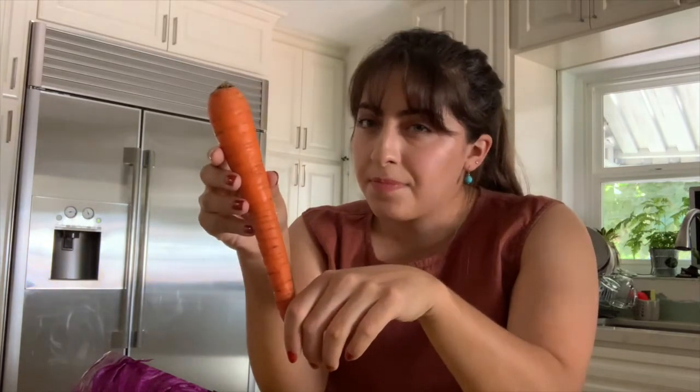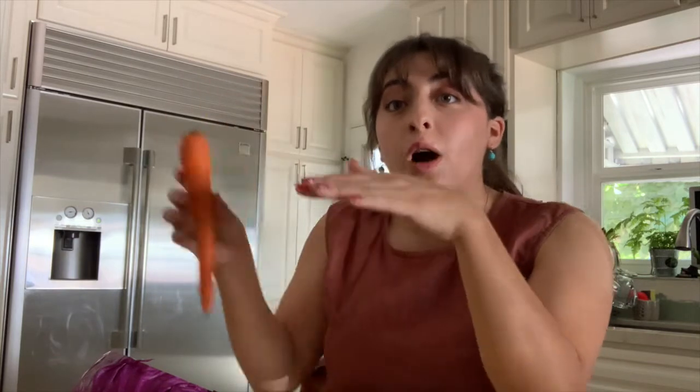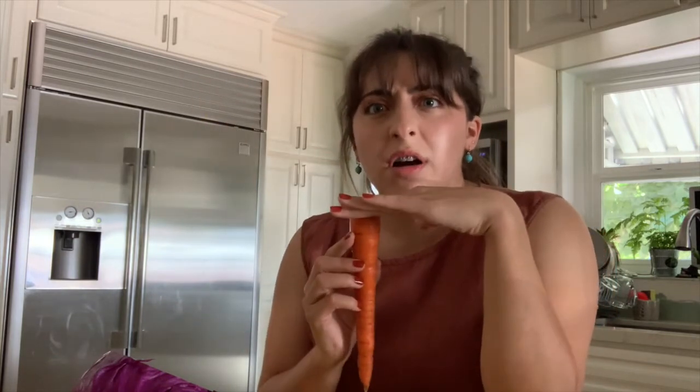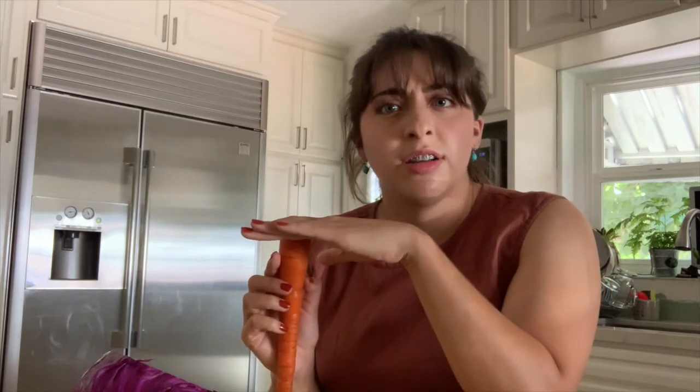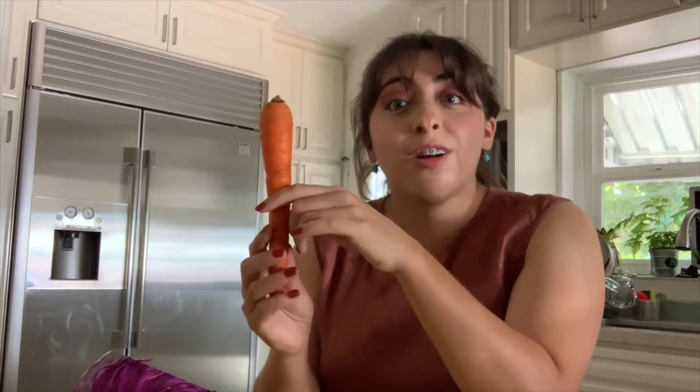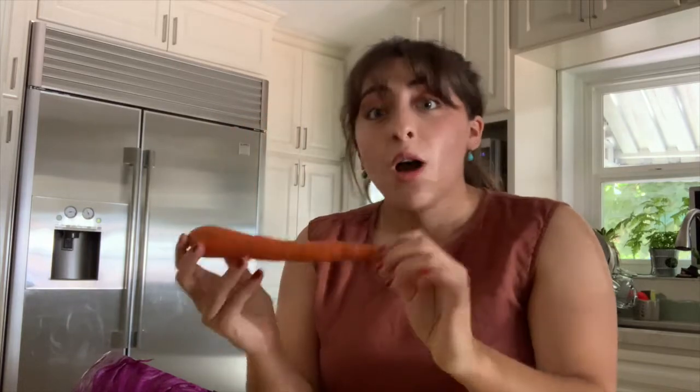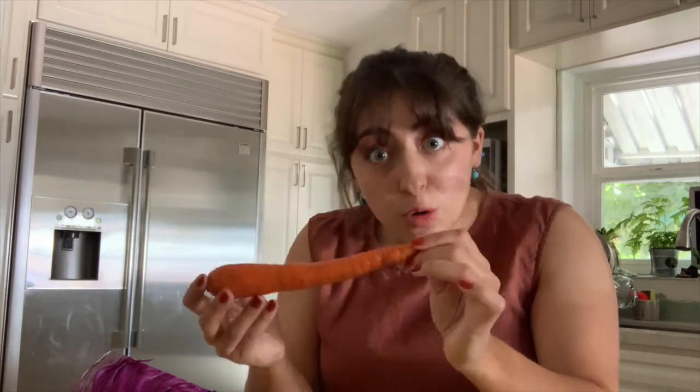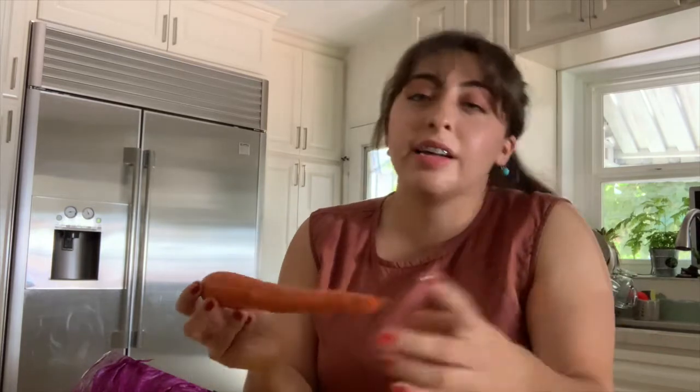What part of the plant do you think carrots are? They usually go underground. What part of the plant goes underground? Remember, it's the roots, right? Or las raíces. So carrot is a root of a plant, the carrot plant, and we eat the root. I think the last one is the stem, right? The stem, we're missing the stem.